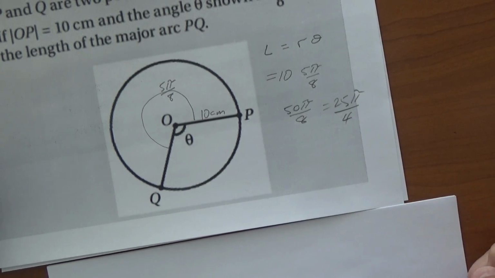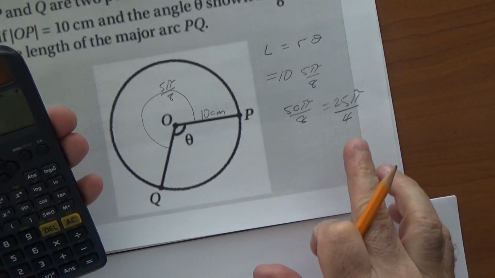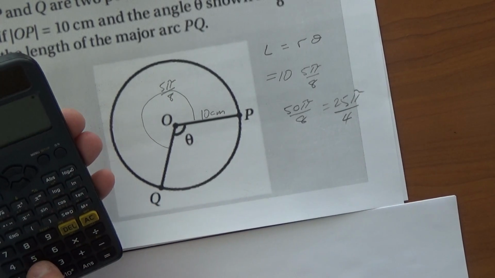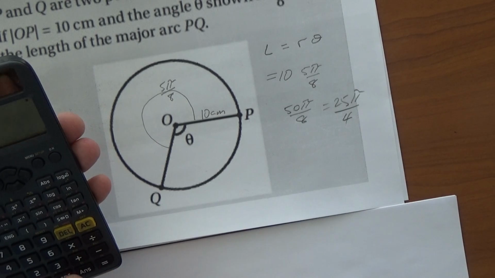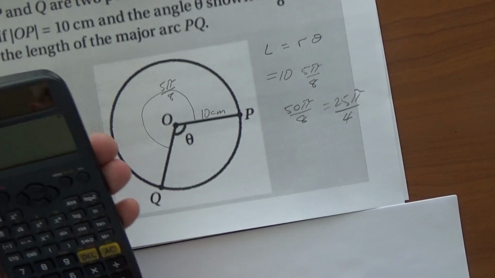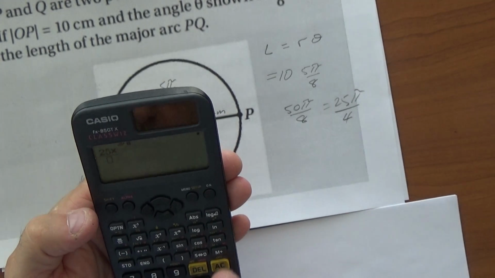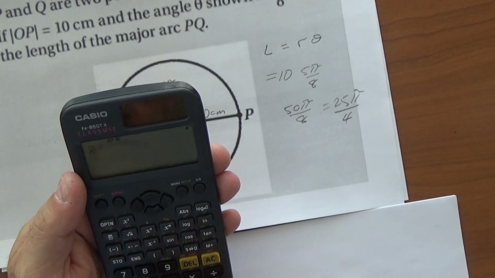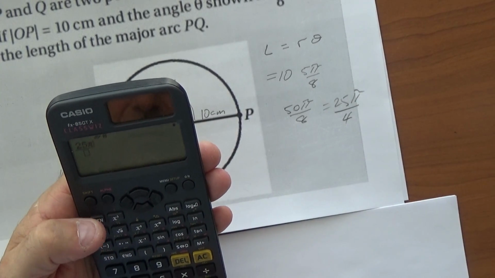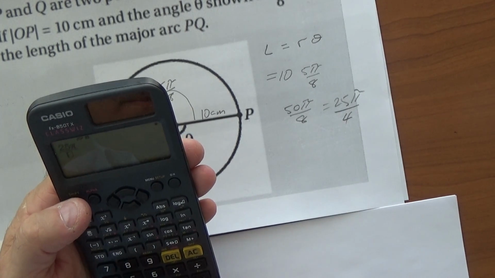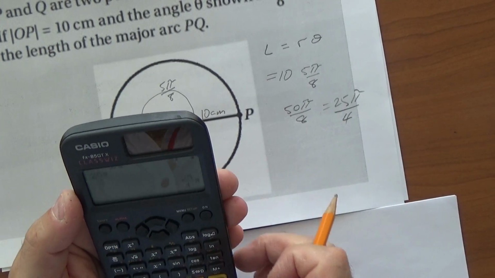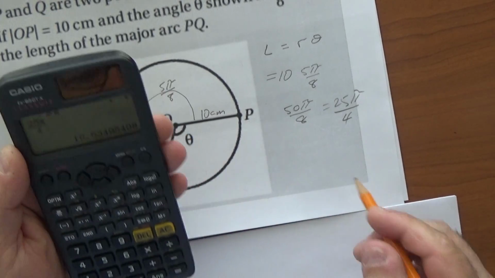Now if we want to know what it's like in centimeters, then we need to actually evaluate that. Pi over 4. So 19.63.